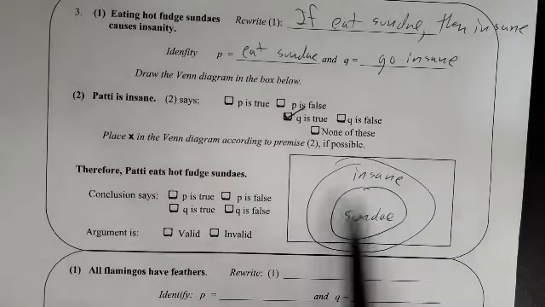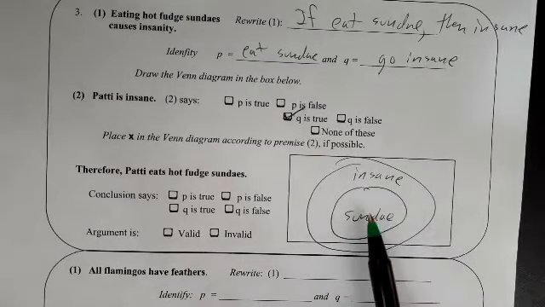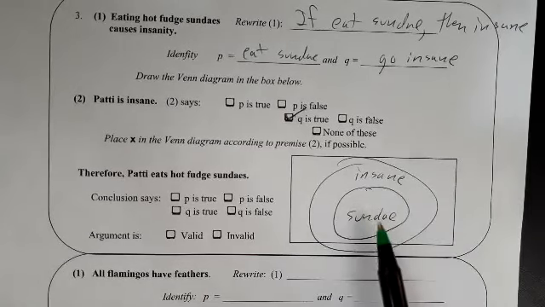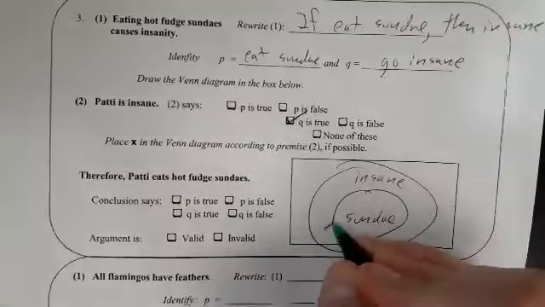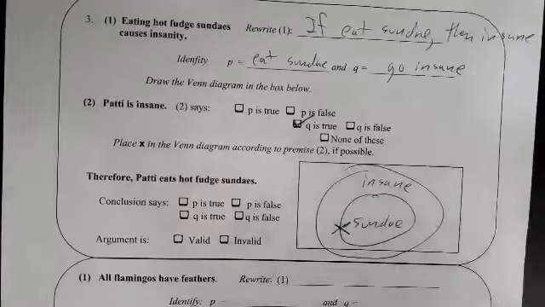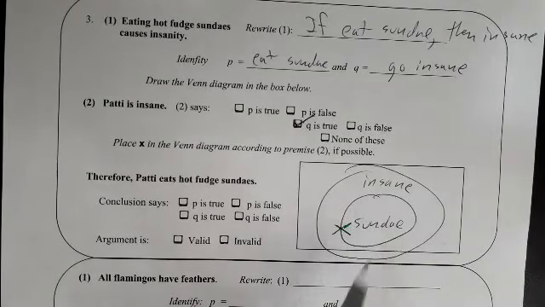It has to go inside the insane bubble. But does it go inside or outside the sundae? We have to put the X on the line until we read the conclusion. We don't know whether it goes inside the sundae or not. We know it goes inside the insane. That's all they give us.